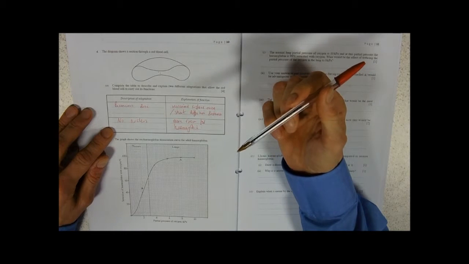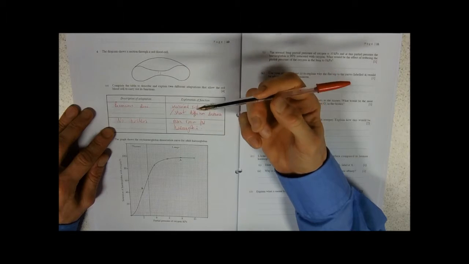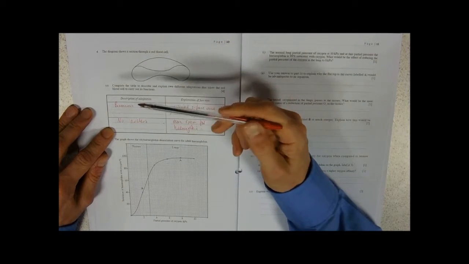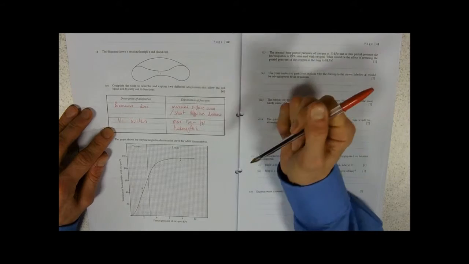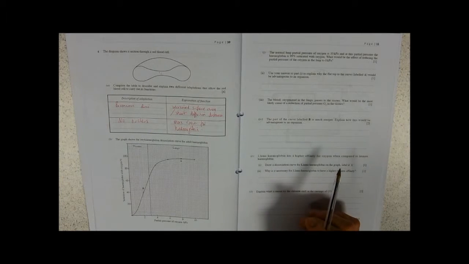And there are some other adaptations as well. You could tell us it's got hemoglobin, and the hemoglobin is adapted to carry oxygen, something like that. But these are probably the two ones that you should have thought of first.